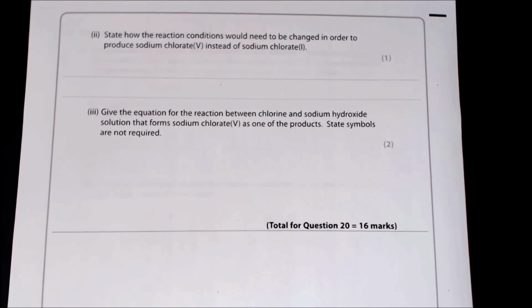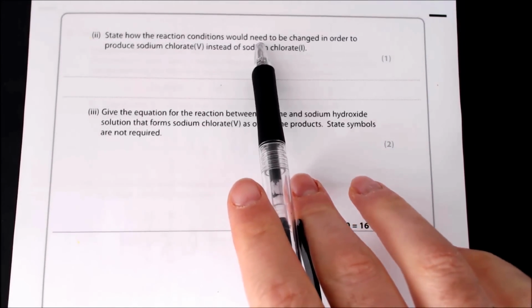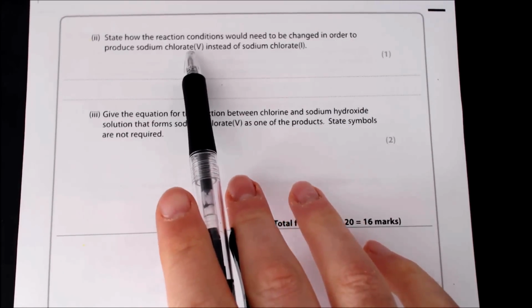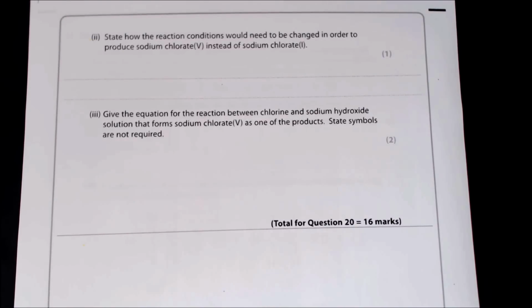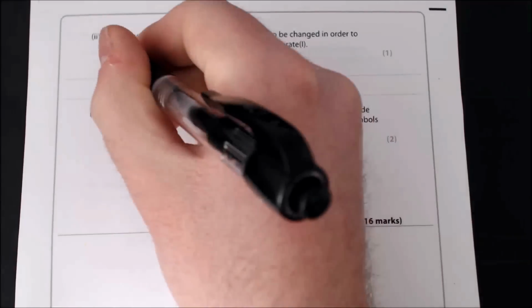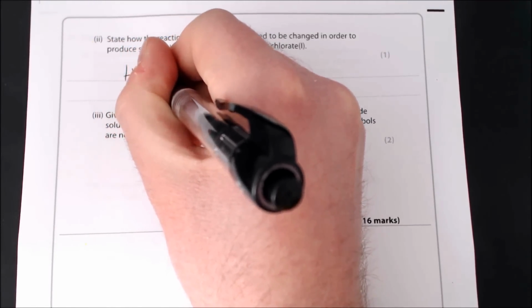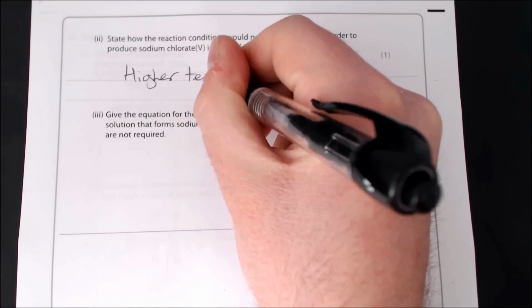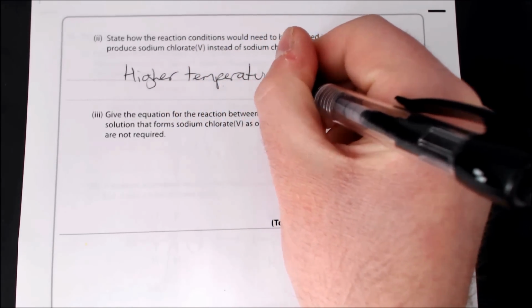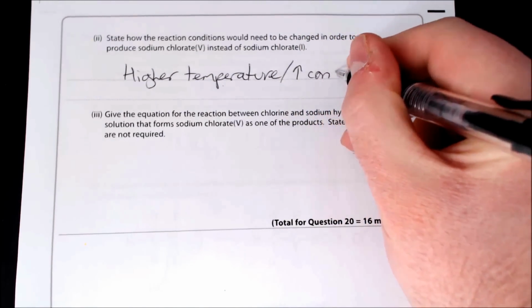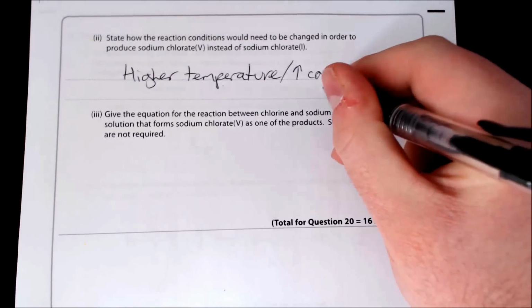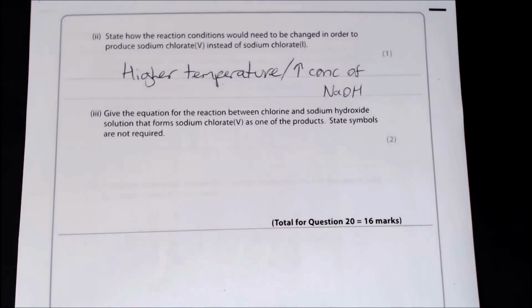On to the last part. So it says state how the reaction conditions would need to be changed in order to produce sodium chlorate(V) instead of sodium chlorate(I). So one of the ways in which you can do this is by increasing the temperature. So you have a higher temperature, so we're going to put that in there. Or what you can do is you can increase the concentration of sodium hydroxide, anything like that, and that would allow it to, basically you're just oxidizing it further.